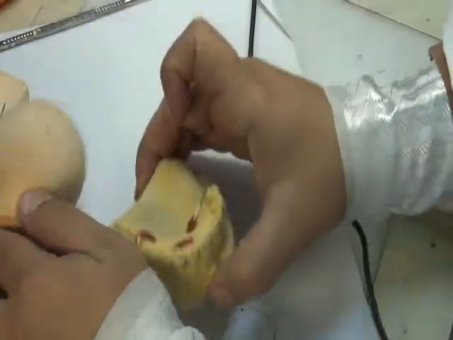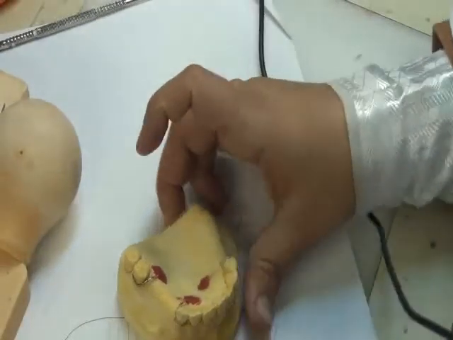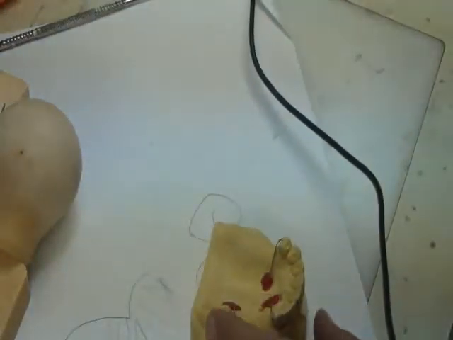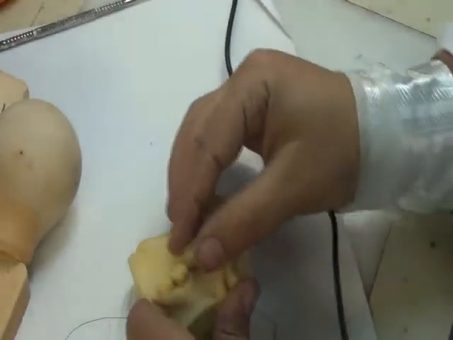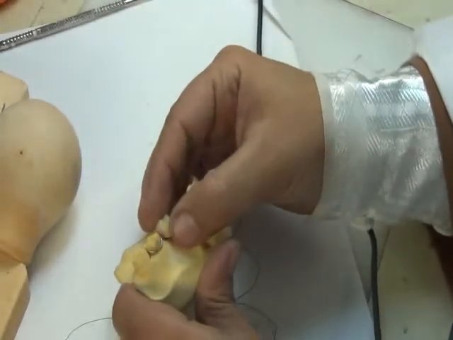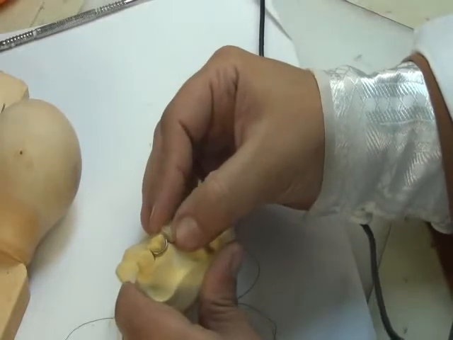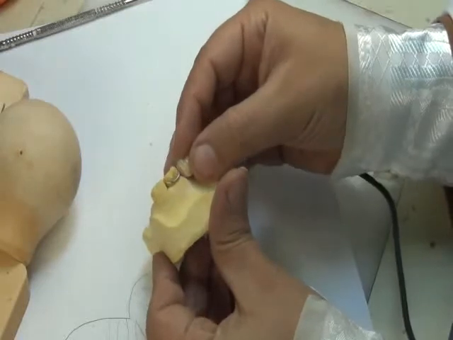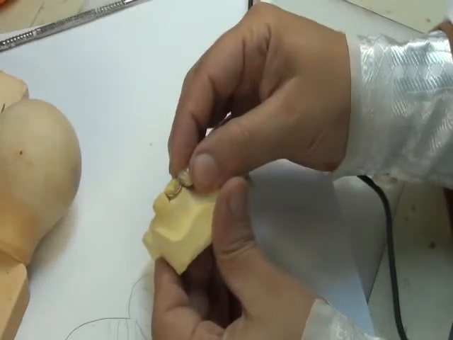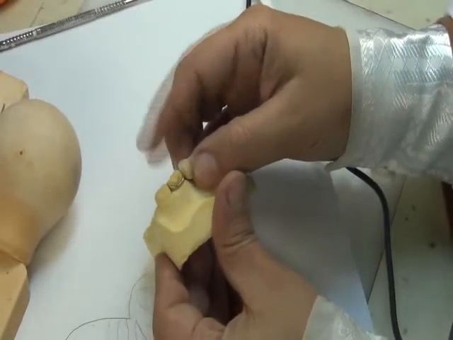If I finish my wire bending and I want to begin setting teeth, before waxing up and before doing the other procedures, I want to come with the artificial tooth and try to contact it with the natural tooth.